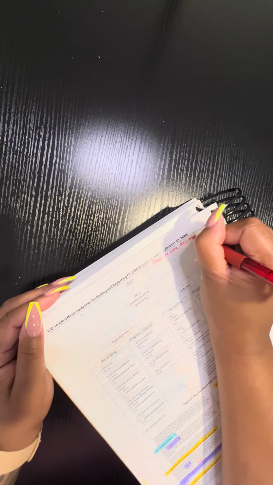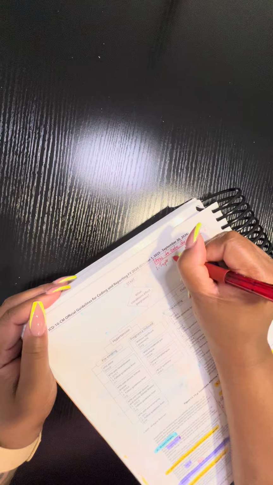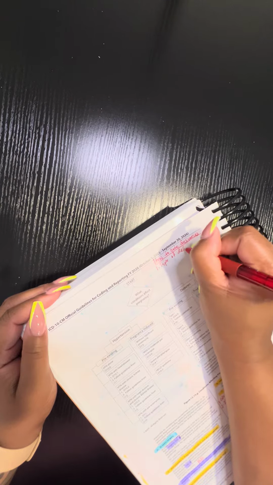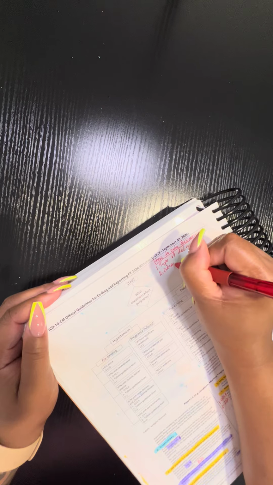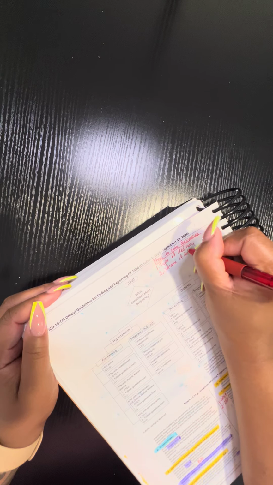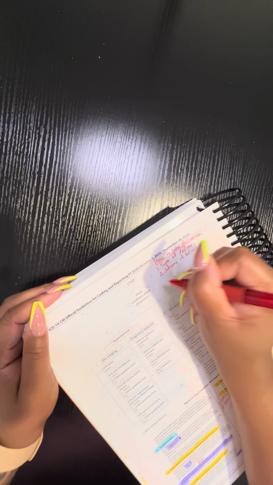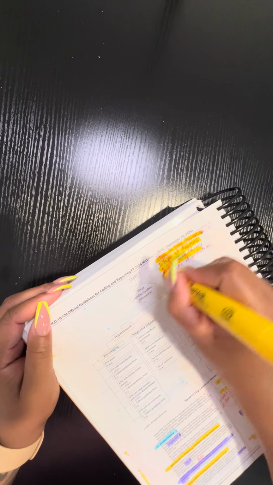Number 1 is going to be the type of delivery. Number 2 is going to be outcome of delivery. And number 3 is going to be weeks of gestation. And then go ahead and highlight that. So I want to make sure you have that.